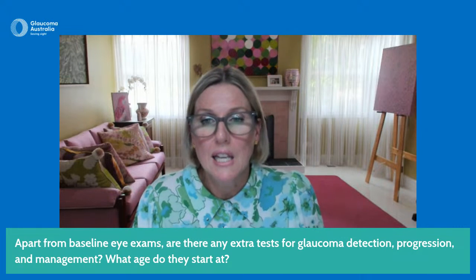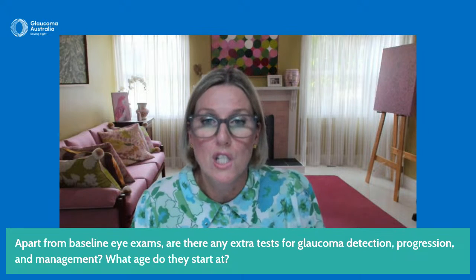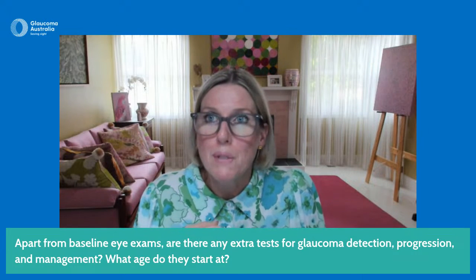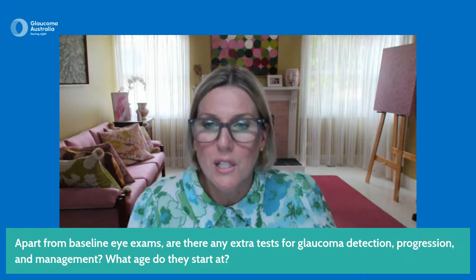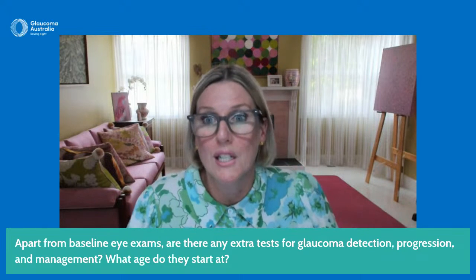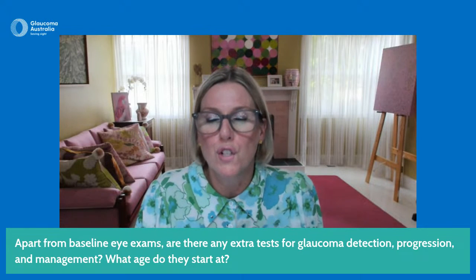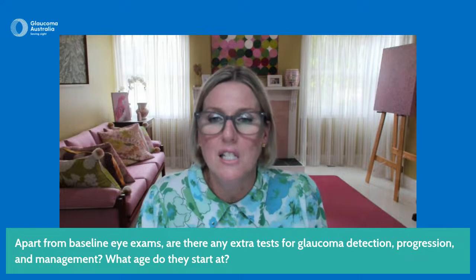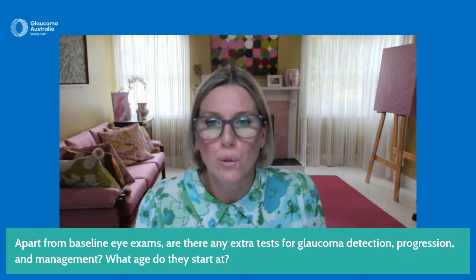That OCT scan of the hidden layers of the back of the eye is also one we like to get onto as soon as the child can cooperate, because it's showing perhaps some damage caused by the pressure that you actually can't see otherwise. So it's giving a really early indication of damage. And then we've also got the visual field testing, but that does come later. We haven't had a test designed yet that's accurate enough to be performed on the very young children. So they would be the main tests.